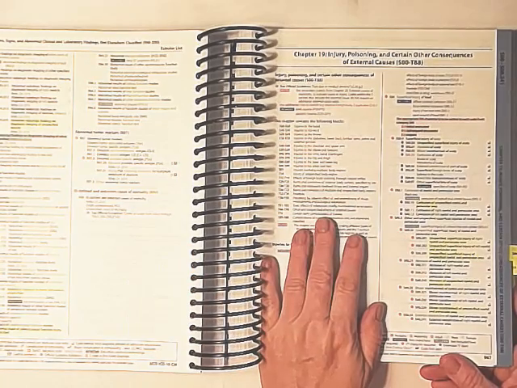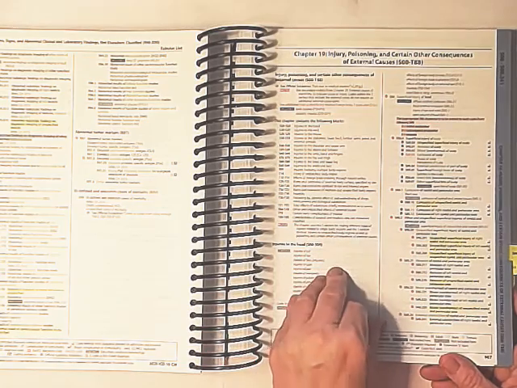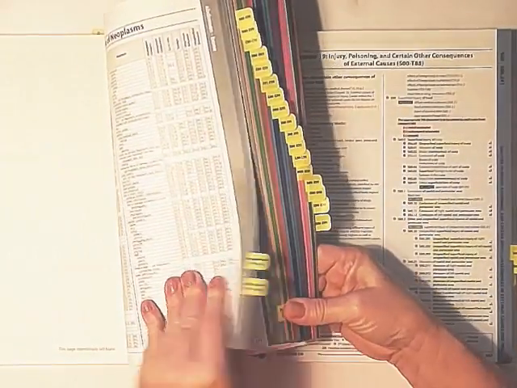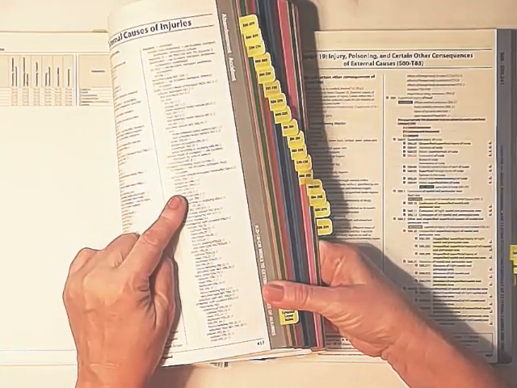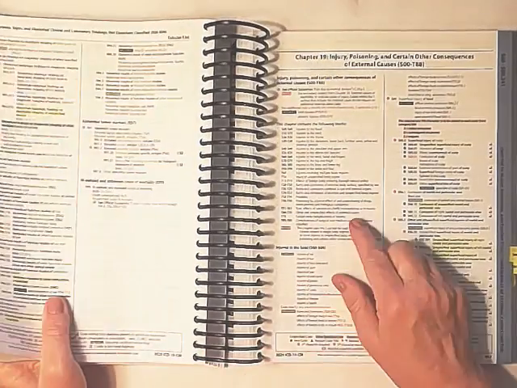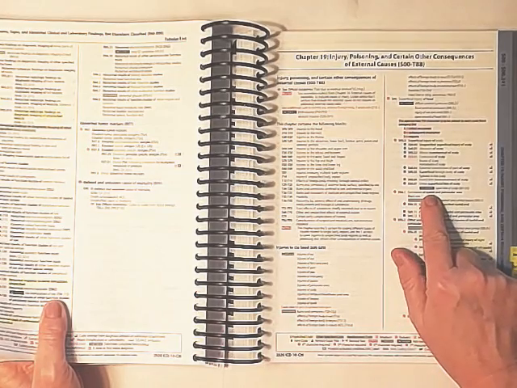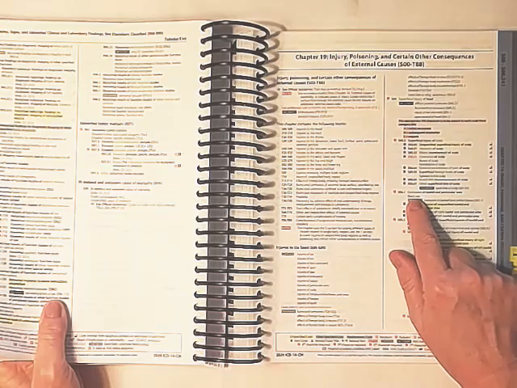Chapter 19, your injury, poisonings, and other external cause issues. Most of these codes, you will also use an external cause code, injury code, to explain why. So the patient comes in with a contusion of the eyelid or has a black eye.